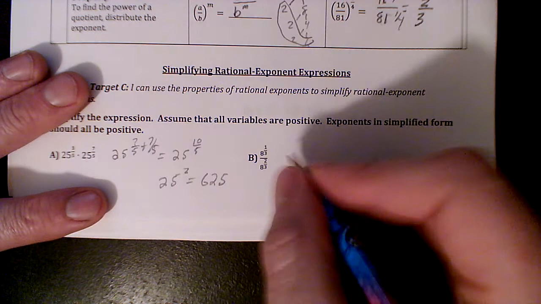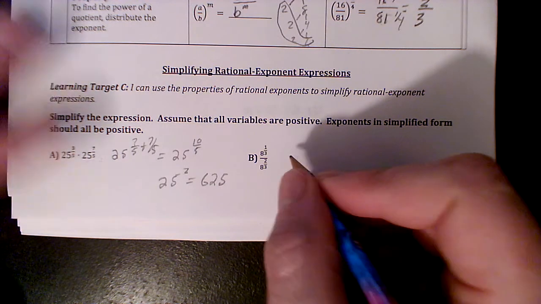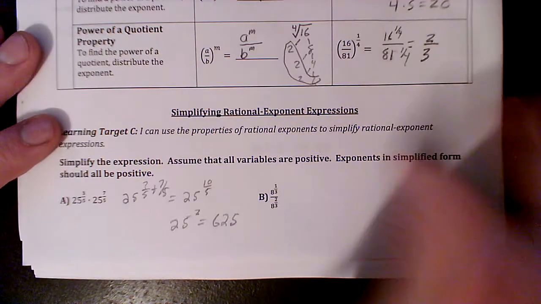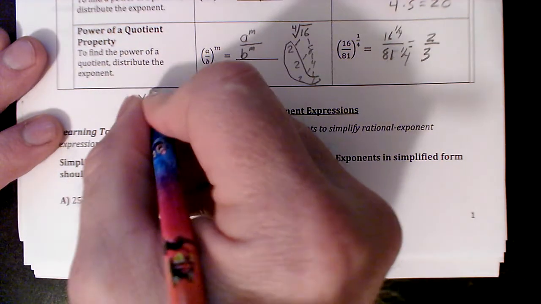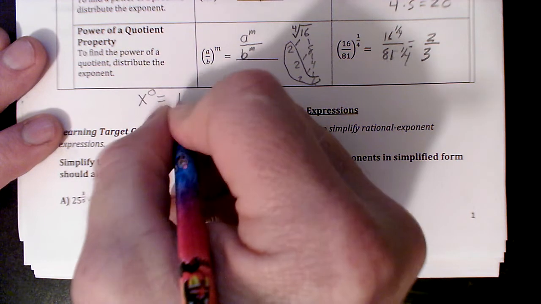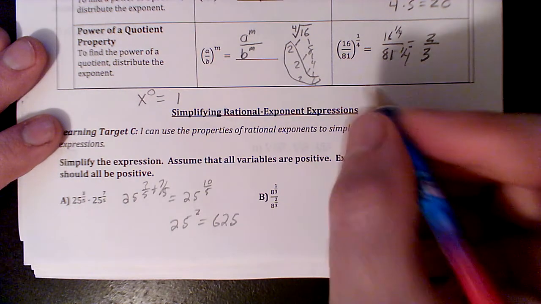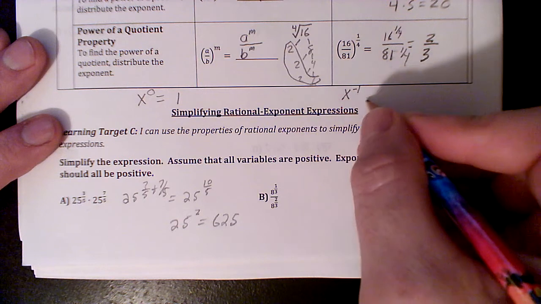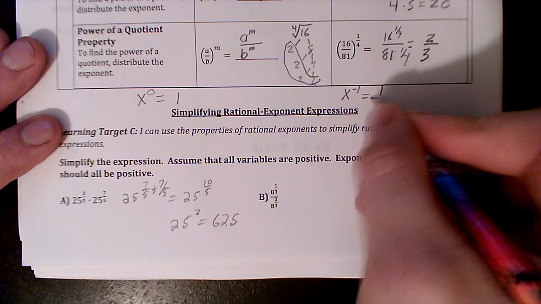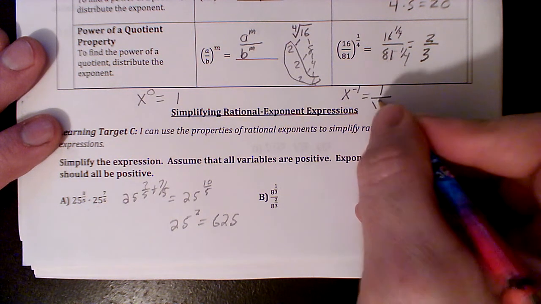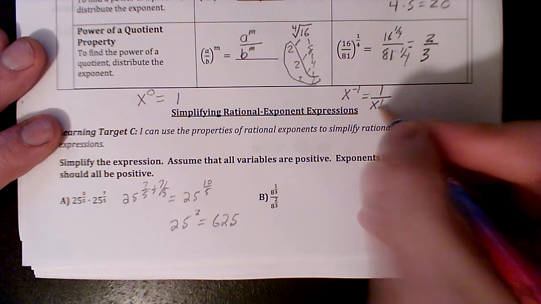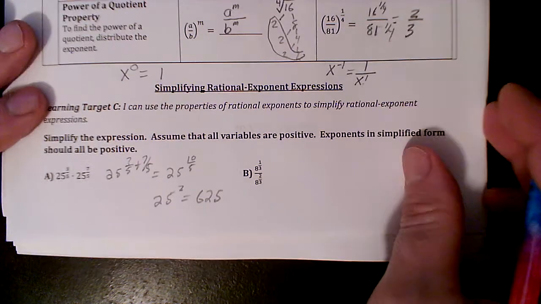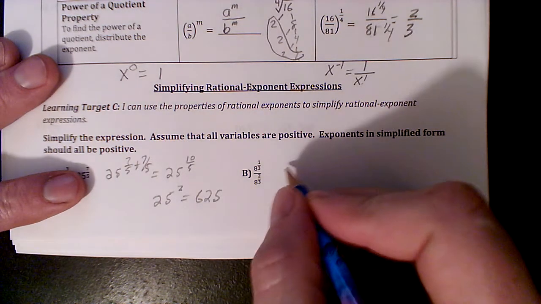We'll do one more. Let me put 2 more rules up here. Anytime you get a 0 exponent, anything to the 0 power is 1. And there's one more rule. Anything to the negative power is the same as if you put it on the bottom if it's on top, or on top if it's on the bottom. So move it from the numerator to the denominator with a positive power. Only doing that to set this up.